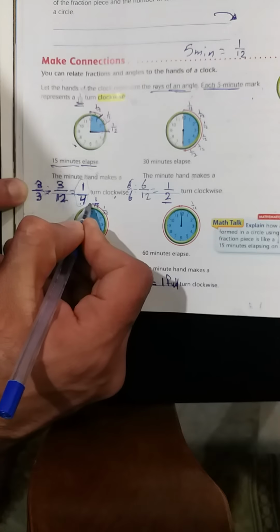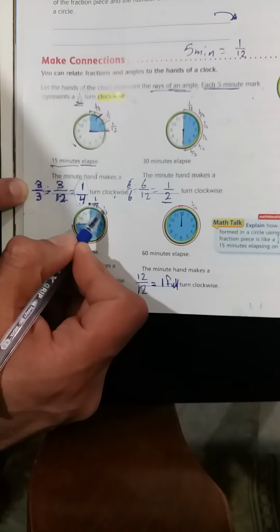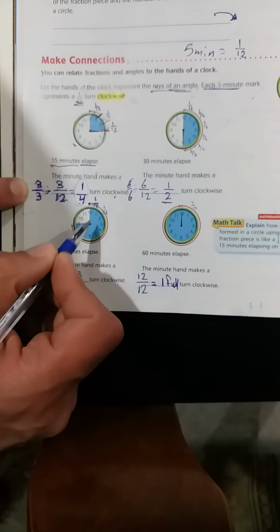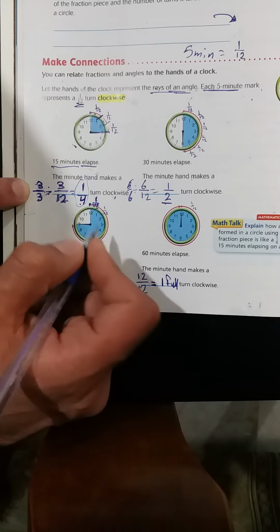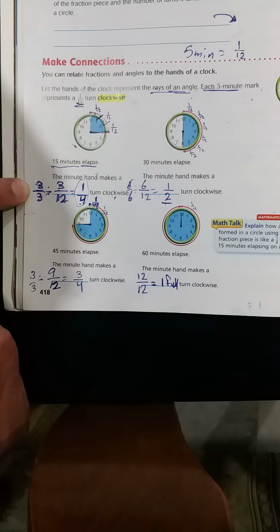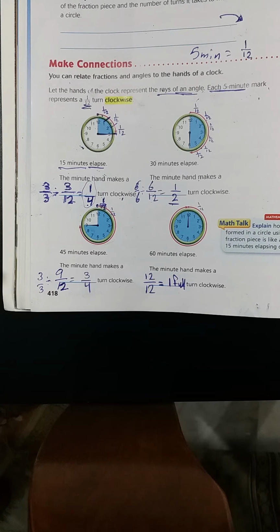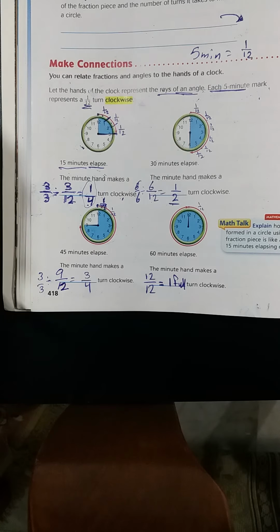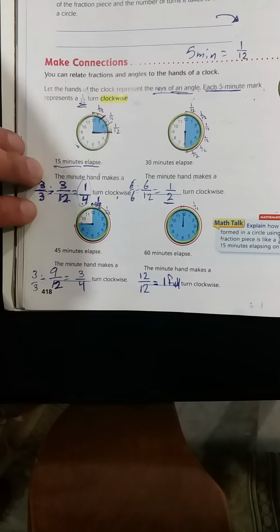The third one, look, he wants the clockwise. Teacher, it's clockwise. What I'm going to do is move like this. What does it represent? Each 5 minutes represents 1/12. Add them all together, that will give me 9/12. Divided over 3/3 to do the simplest form, that will give me 3/4 turn clockwise. So 3/4 turn clockwise.